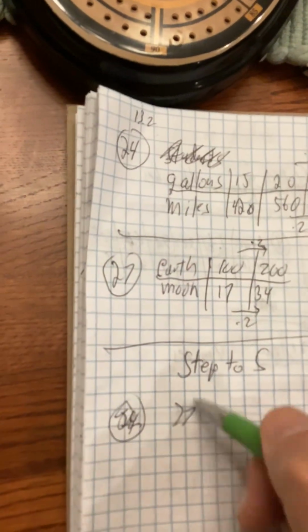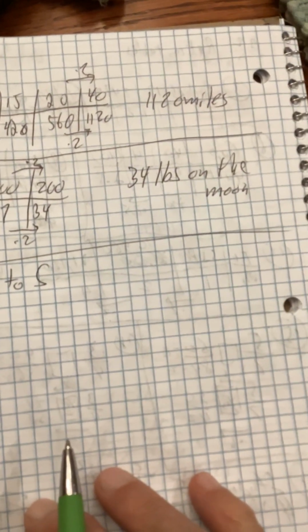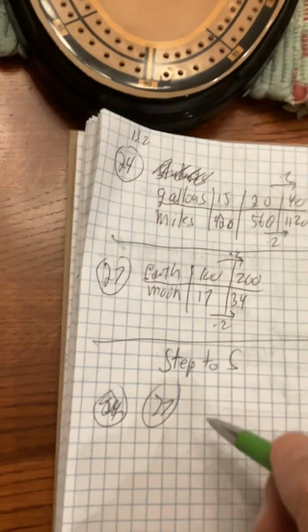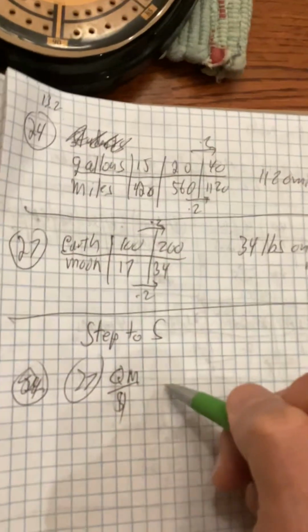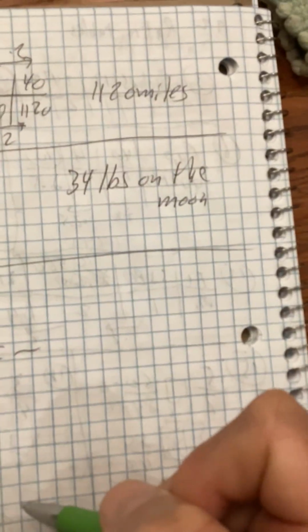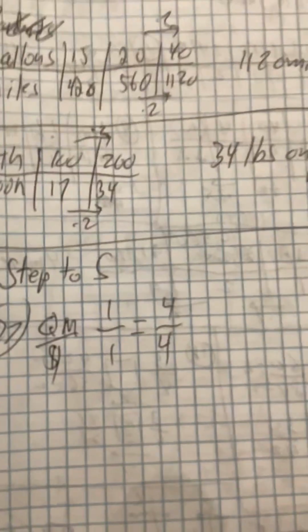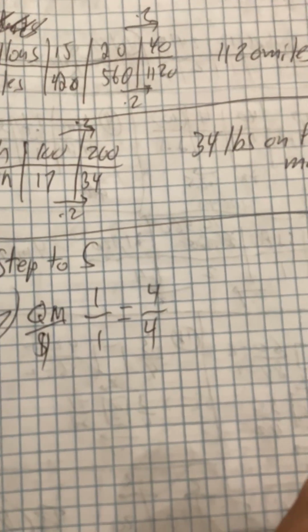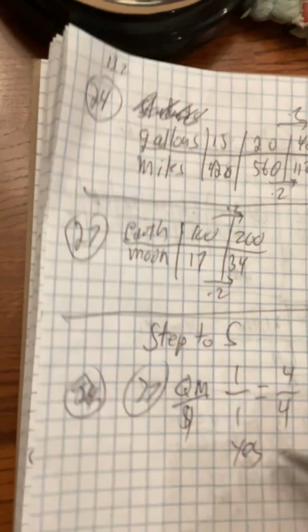All right, number 27. A quart of milk for $1, so you've got quart of milk for dollars. So 1 quart for $1, and then a gallon of milk, which is 4 quarts for $4. And that's the same thing, right? So they're both 1 over 1, so this is a yes, those are proportional.